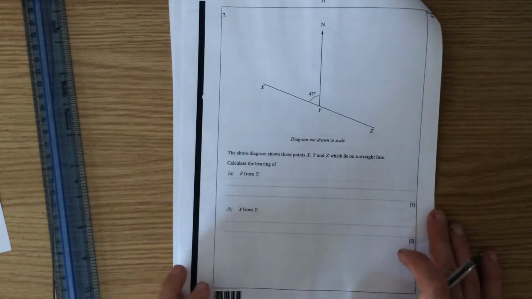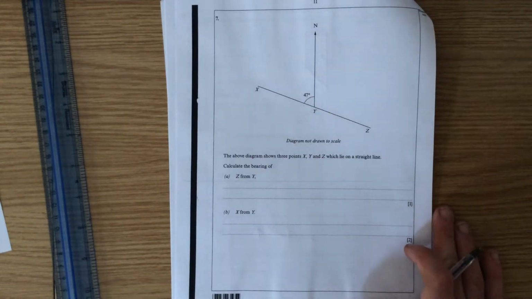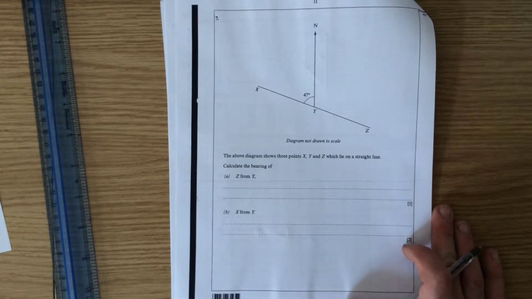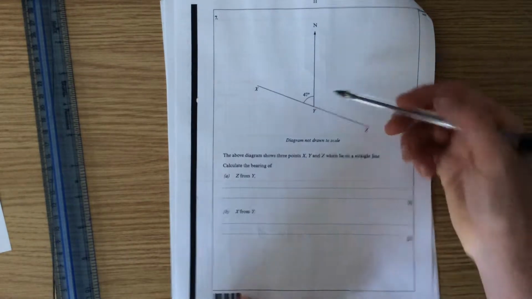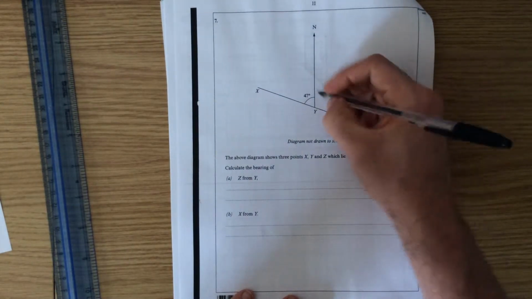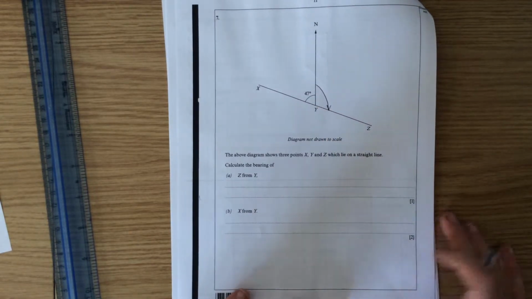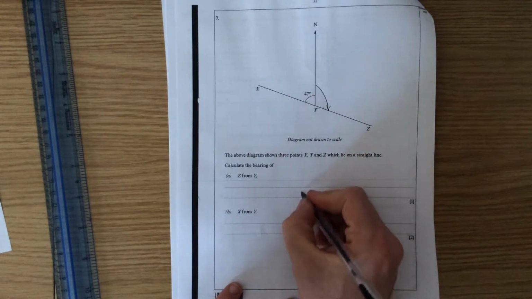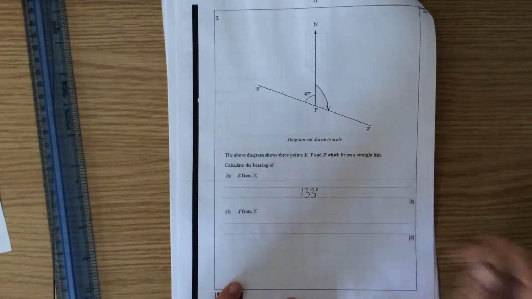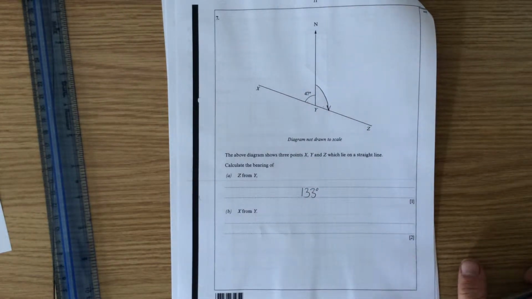Question 7, bearings and angles at the same time, because obviously it's not drawn to scale. Calculate the bearing of Z from Y. So we want to find here from Y, which means we turn clockwise from the north line. These two must add up to 180, so we're left with 133 degrees as the bearing of Z from Y.